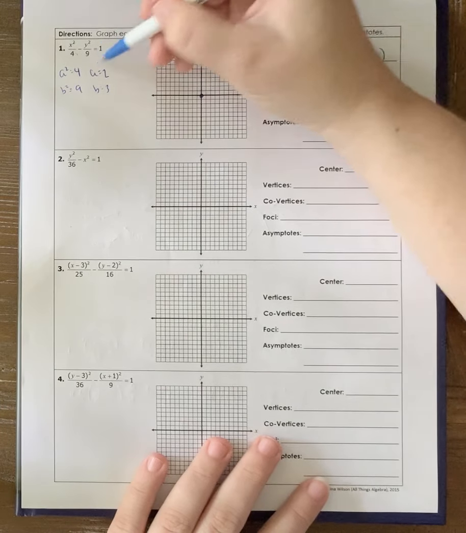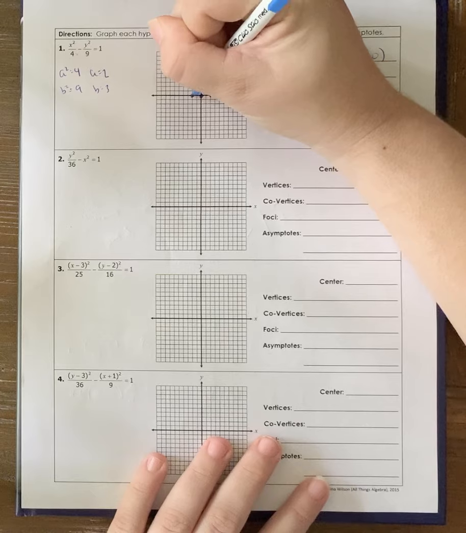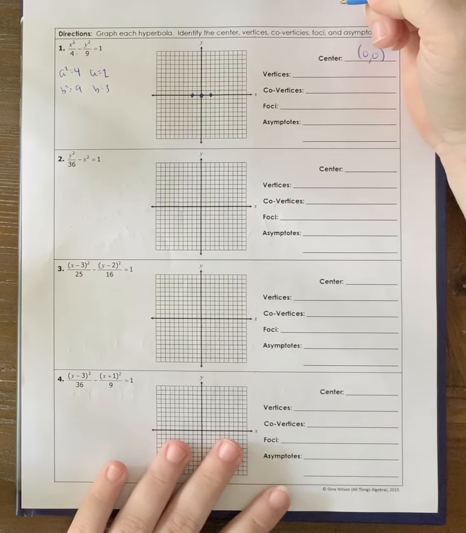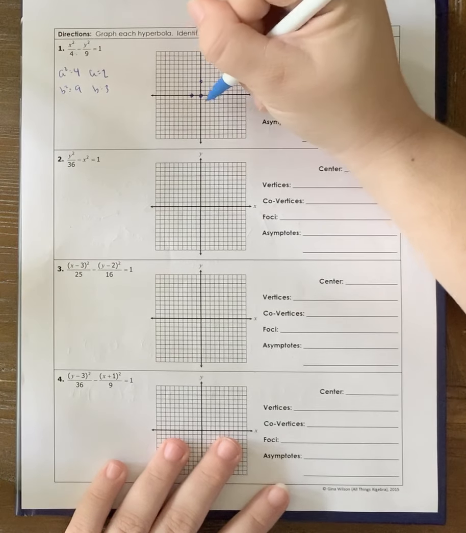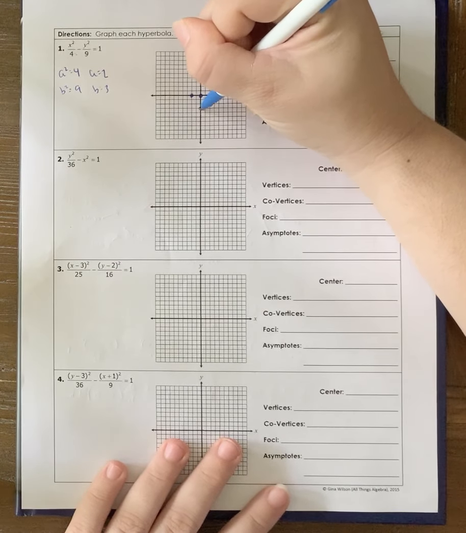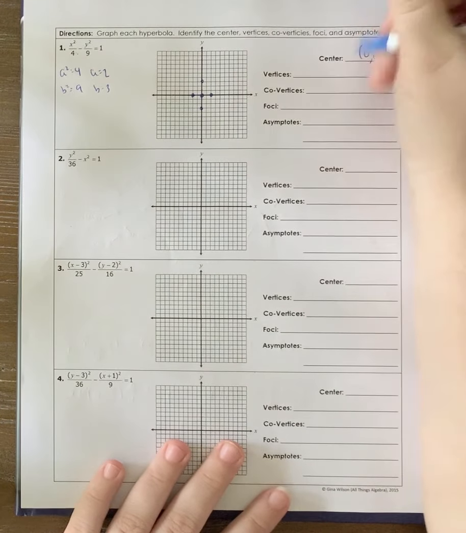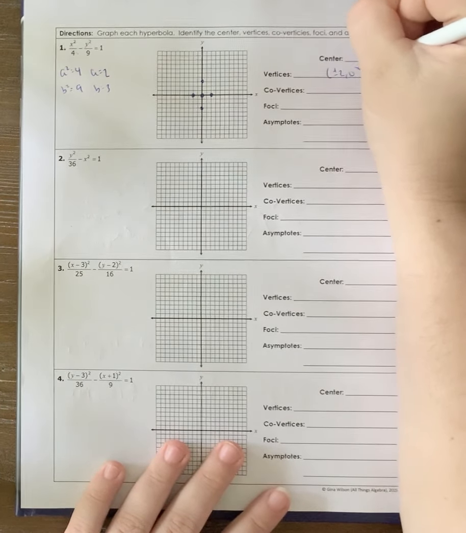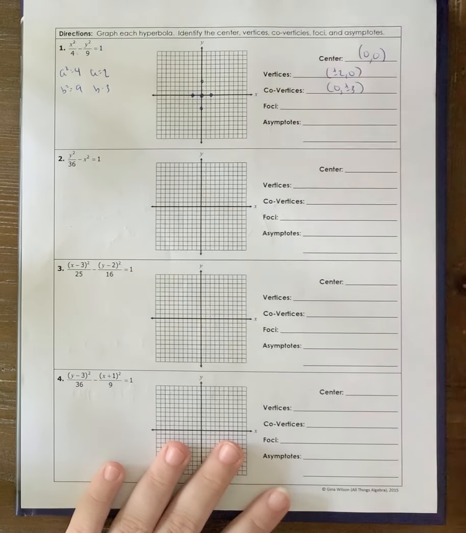Okay, so our vertices, we have 2 units away right here and here. Okay, our co-vertices are going to go the other direction. So 1, 2, 3, 1, 2, 3. Okay, so our vertices here are going to be plus or minus 2, 0. Our co-vertices are going to be 0, plus or minus 3.